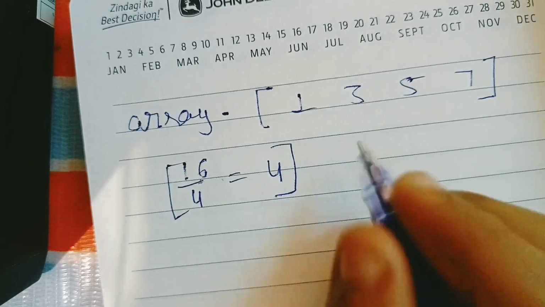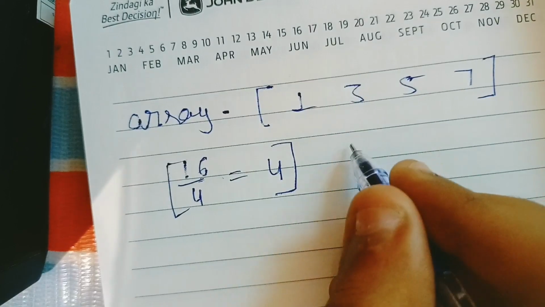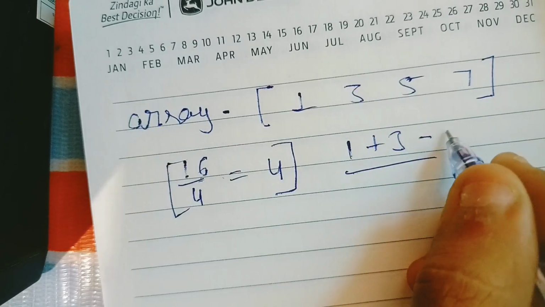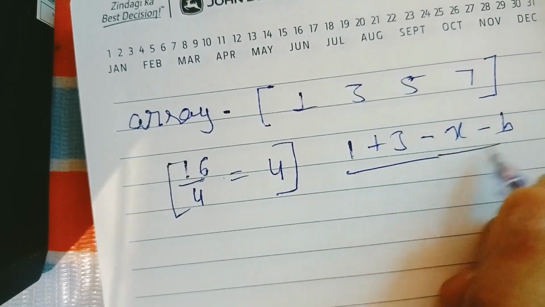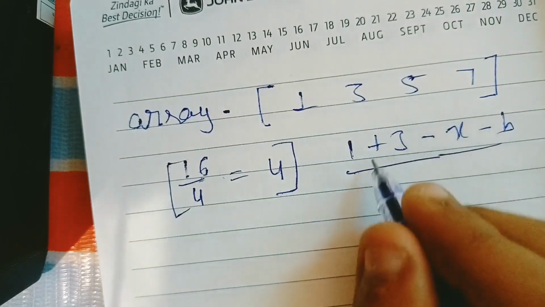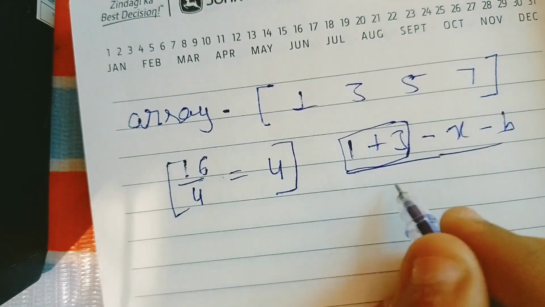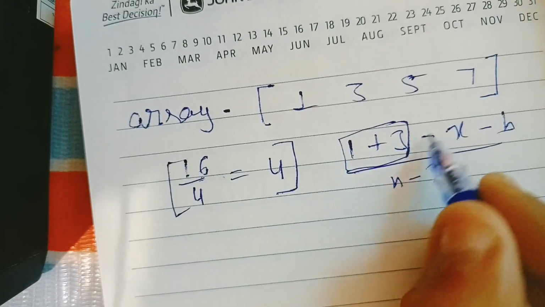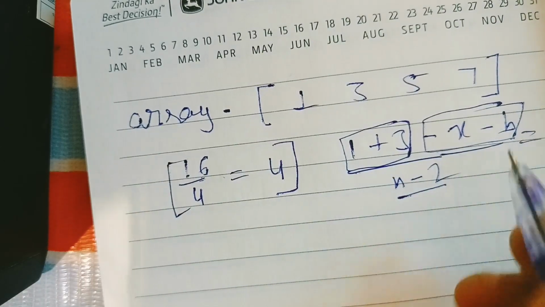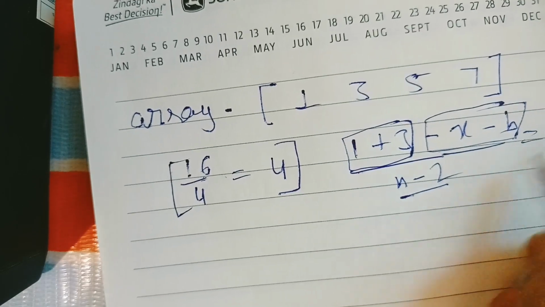What we want is a pair of numbers, such that when we decrease two elements from the array, let's say x and y, the mean of the remaining elements, which is n minus 2, needs to be equal to what we want, which is the actual mean of the whole array, right?